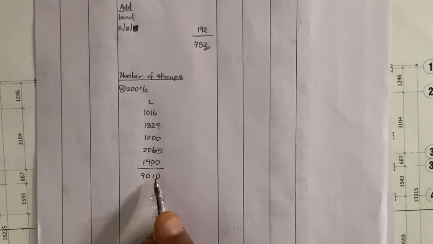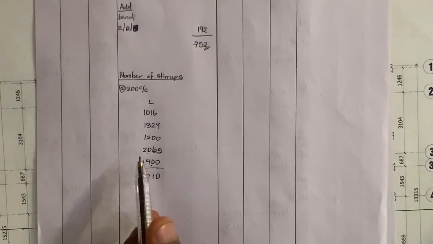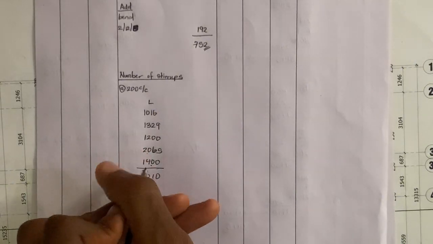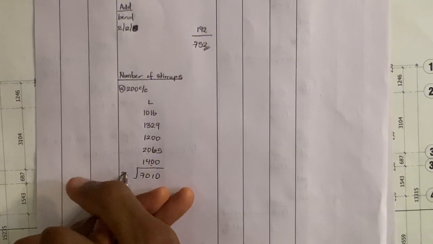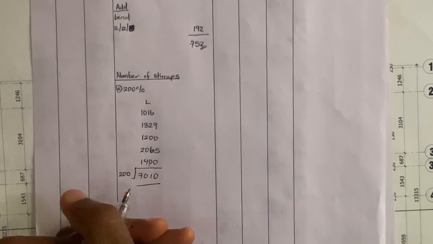They told us that the stirrups now will be laid every 200 mm center to center. So we'll now divide this by 200 mm. 7010 divided by 200 is going to give me a total of 35.05, which is 35 number.